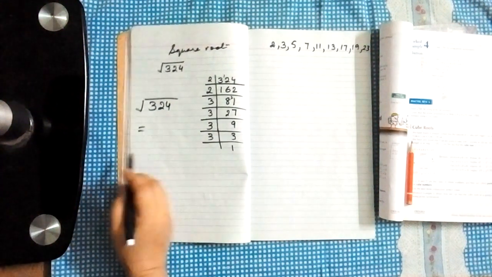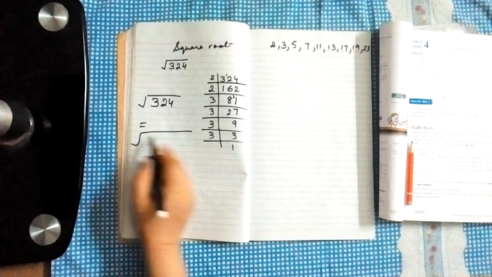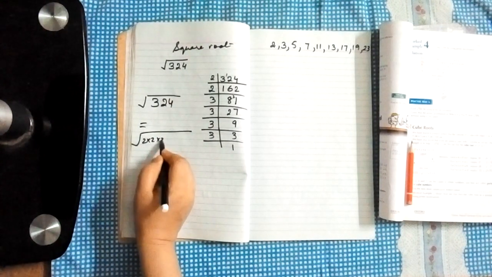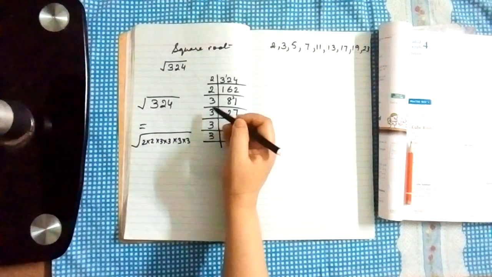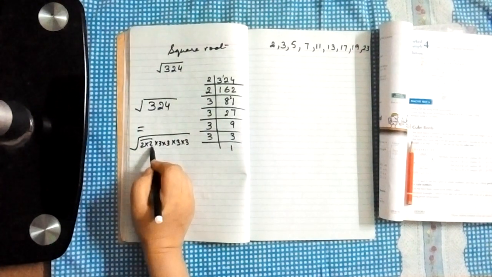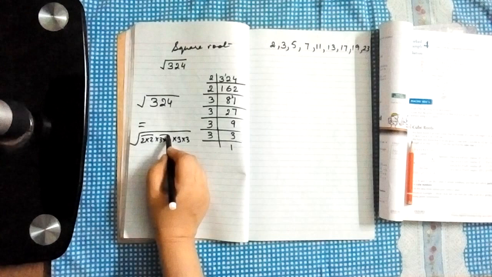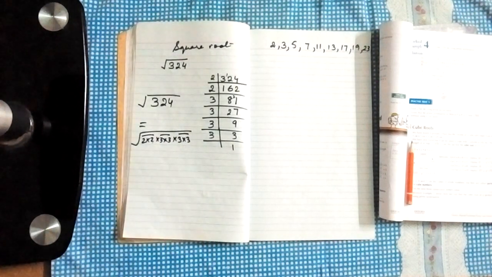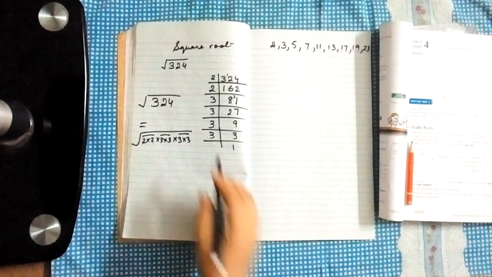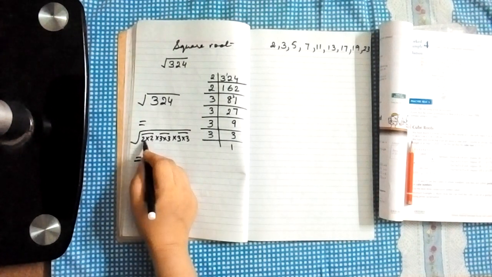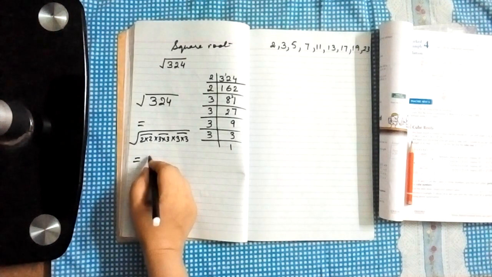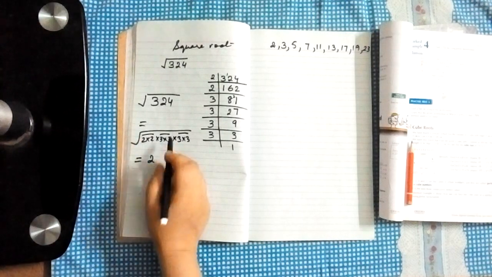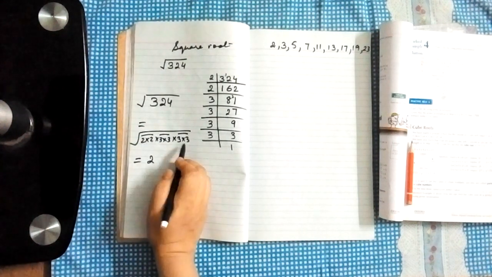So we can write under the root 324 as under the root 2 into 2 into 3 into 3 into 3 into 3. Now we are going to make the pairs. Pair 2 twos are 4, this 3 threes are 9, and this is 3 into 3. After making the pairs, we are going to write it like this: equal to under the root, we write one term from each pair. This is 2 under the root, this is 4 into 9 into 9.